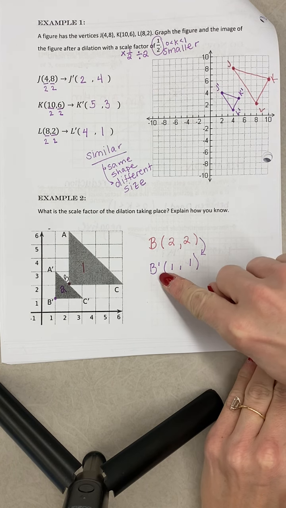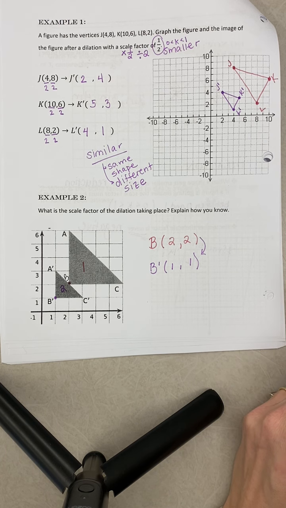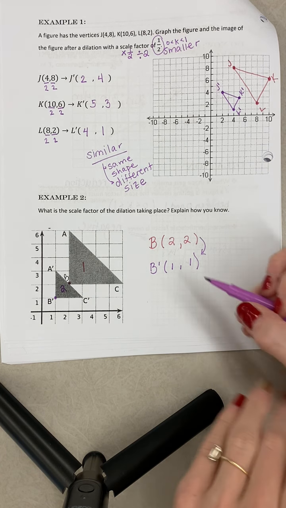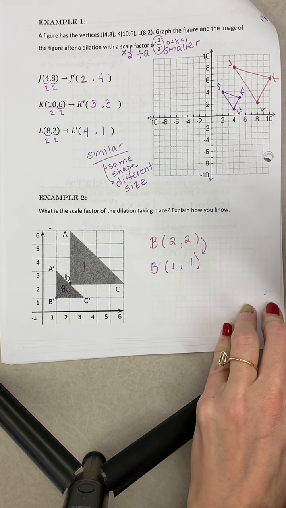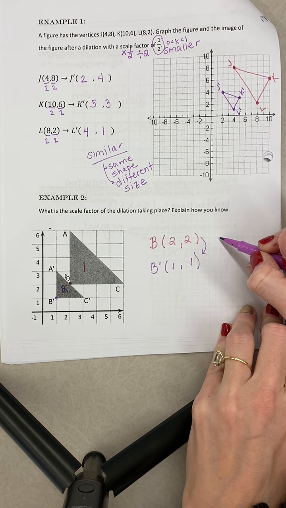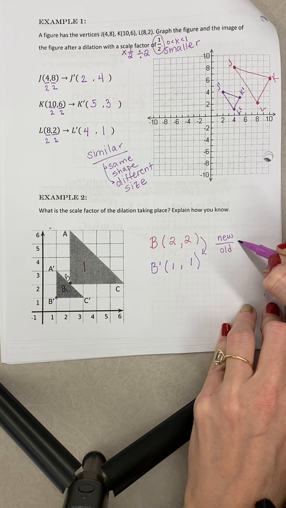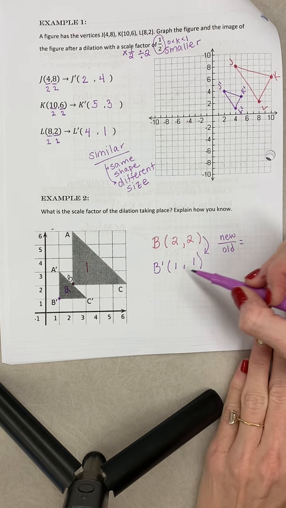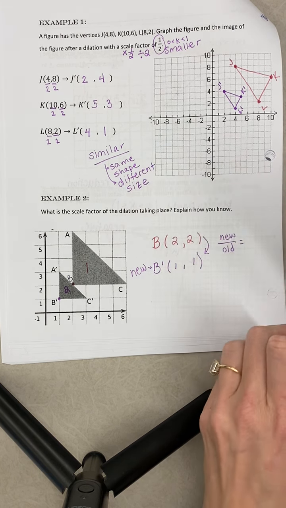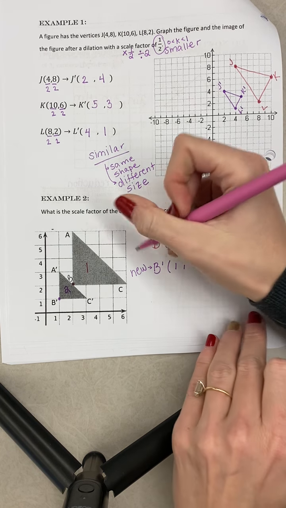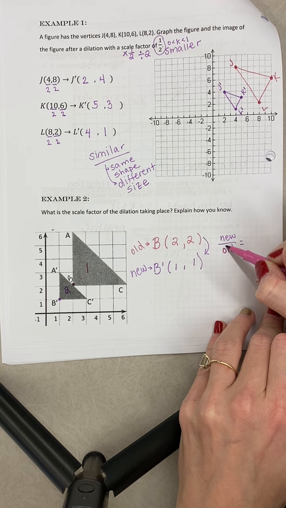Well, to get from B prime to B, we would multiply by 2, but we're working backwards. So one way to do this is we can create some sort of a relationship here by doing the new over the old. So let's take our new coordinate. The new one is the one with the primes. The old one is the one without the primes.